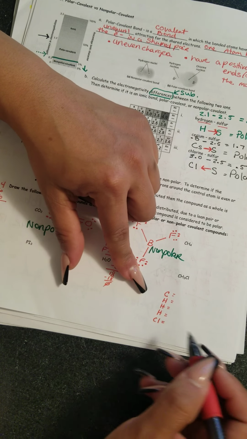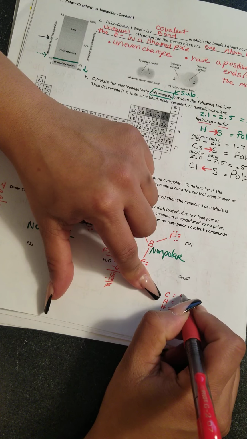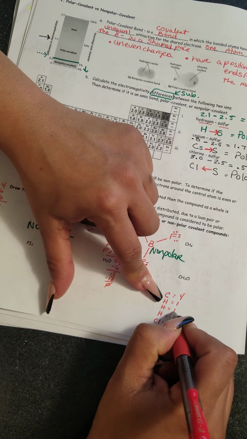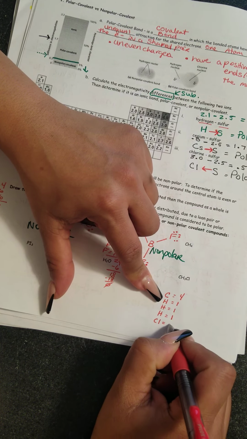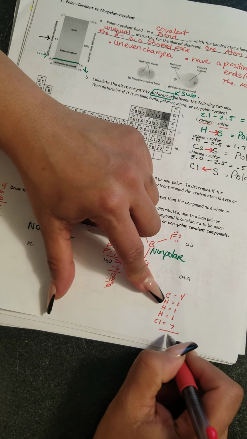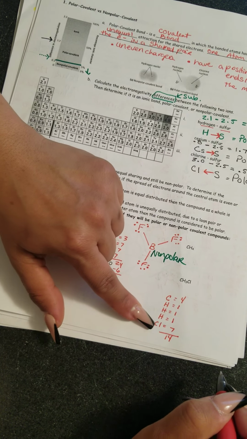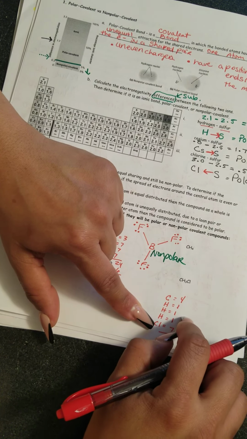Step number 2. Write down the valence electrons, which is the same as the group number. Group 4, group 1, group 1, group 1, and group 7. Add them all up. 7, 8, 9, 10 plus 4 is 14. So 14 is the magic number of electrons that I need to add into my compound.